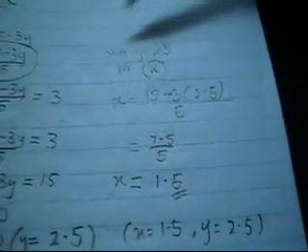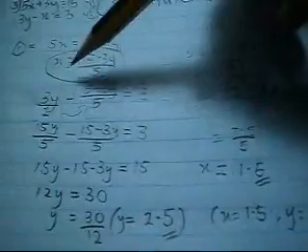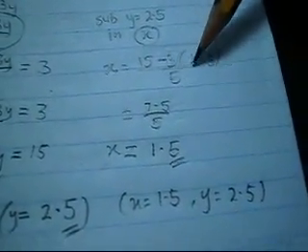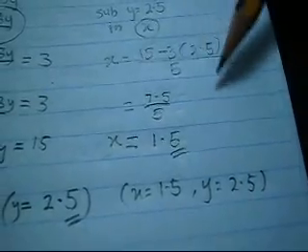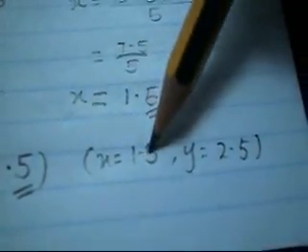So we substitute y equals 2.5 in x, which is the one I circled, the subject you get from the second equation. So x equals 15 minus 3 times 2.5 divided by 5, which is 7.5 divided by 5, and you get 1.5. So the x value you're going to get is 1.5, and the y value you're going to get is 2.5.